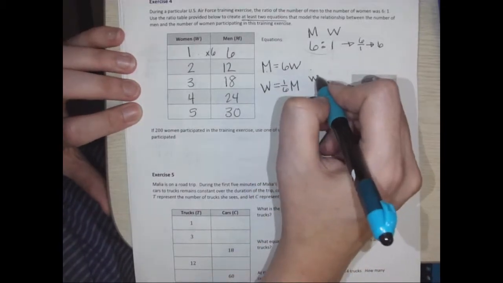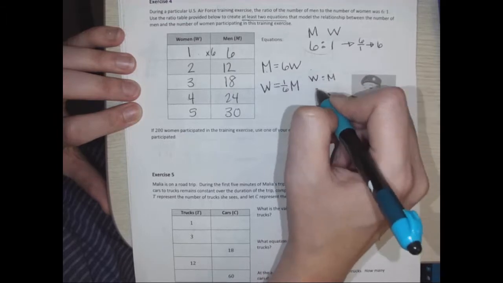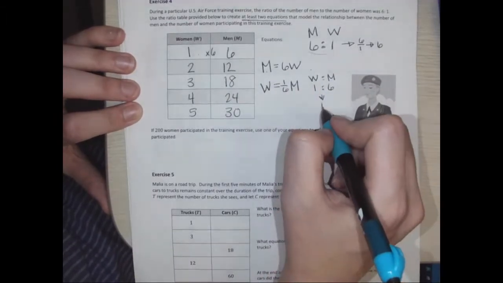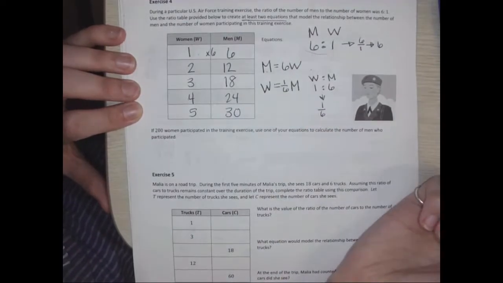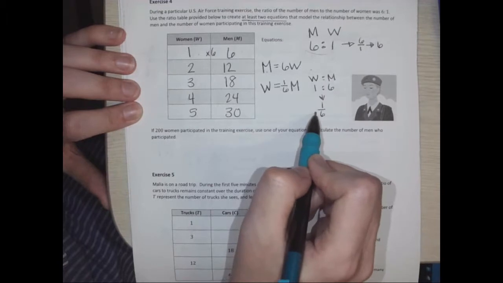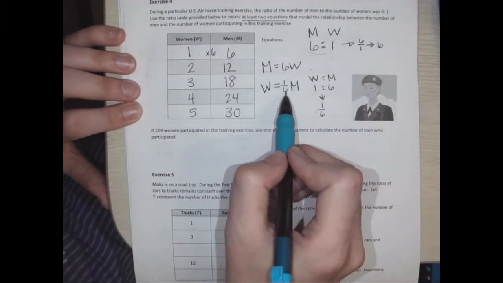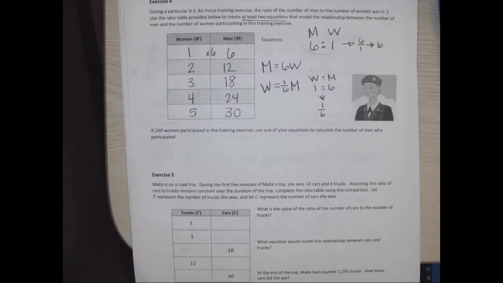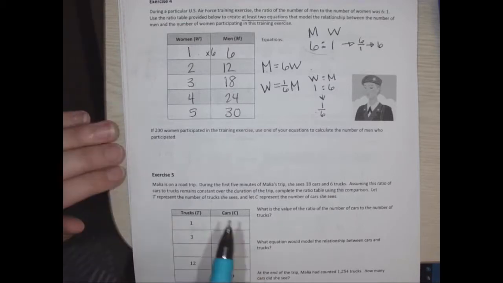So women to men is 1:6. I can write that value as 1/6. As long as my equation is in the same order, that's my value that I multiply by the variable. There's our 2 equations. Now we can answer the question.